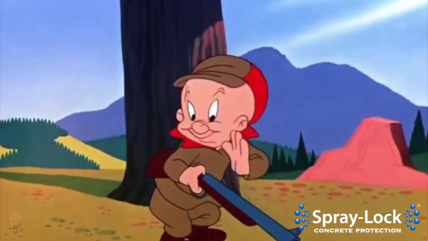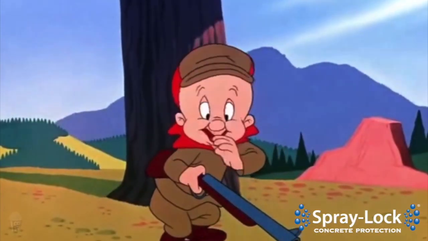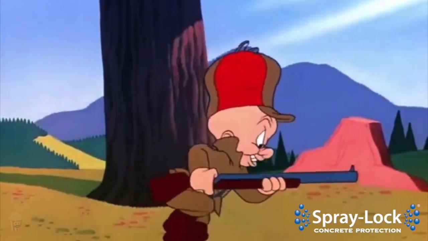Cut that. Nope, let it go. I don't know what the air is in concrete, but be very, very quiet. I'm hunting rabbits. I know what air entrainment is.